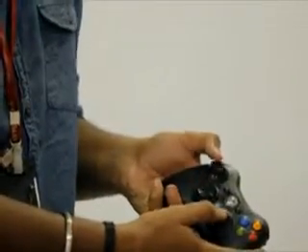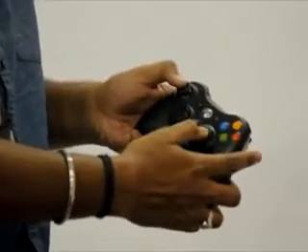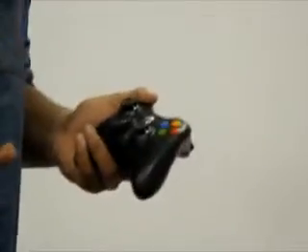Now we have 2 analogs, one here and one here. Specifically in game pads, these analogs are given in the middle, so in Xbox 360 this is the difference. They have placed one joystick here and one joystick here. Both of them have different functionality. Again, it depends on the game you are playing, like soccer or GTA or different games.